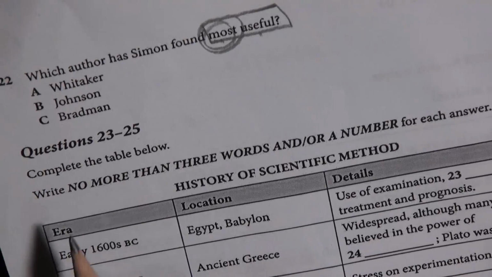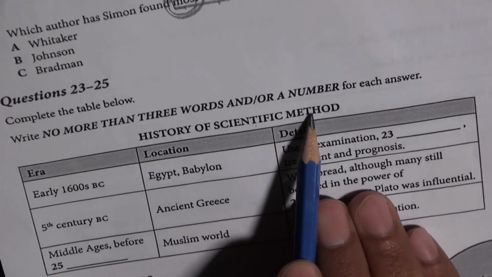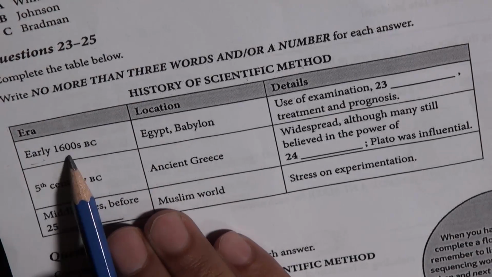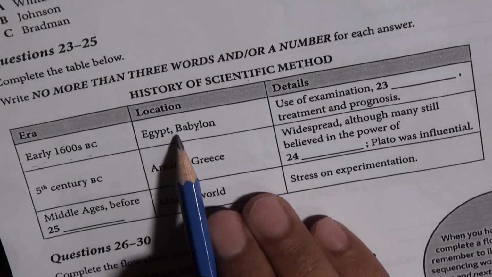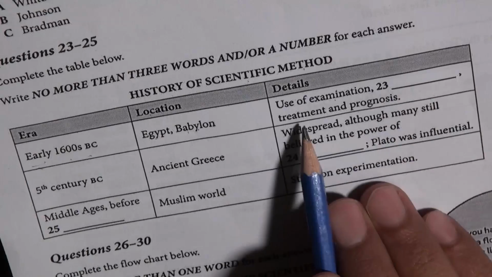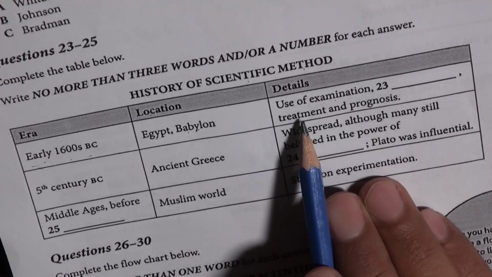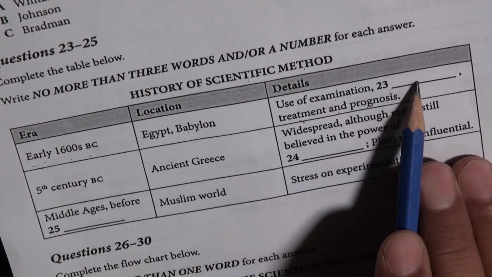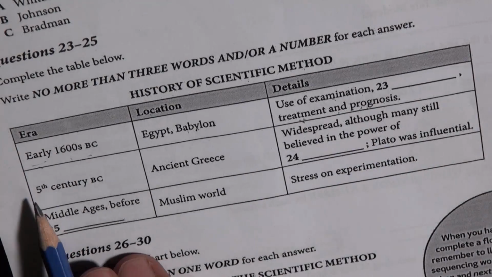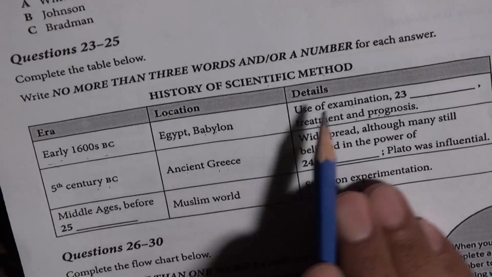Complete the table below. Write no more than 3 words and or a number for each answer. History of scientific method. Here we've got era, location, details. Era is 1600s BC. Egypt, Babylon, that is location, and details, use of examination, dash, treatment. Right, use of examination, then another word is dash, and then another word is treatment and prognosis. So we got to see anything that comes along with examination, treatment and prognosis. Then 5th century BC, ancient Greece. Okay, and what are the details?